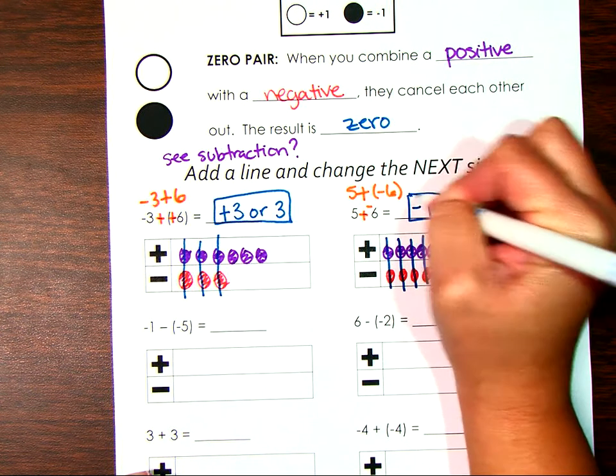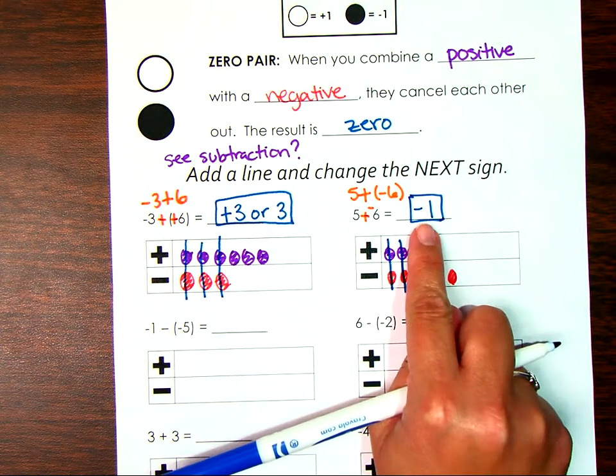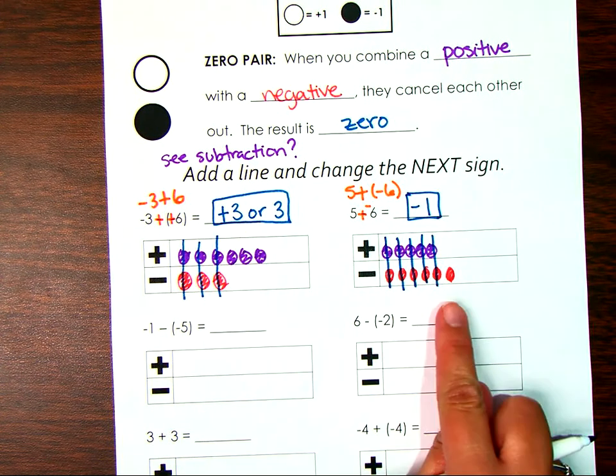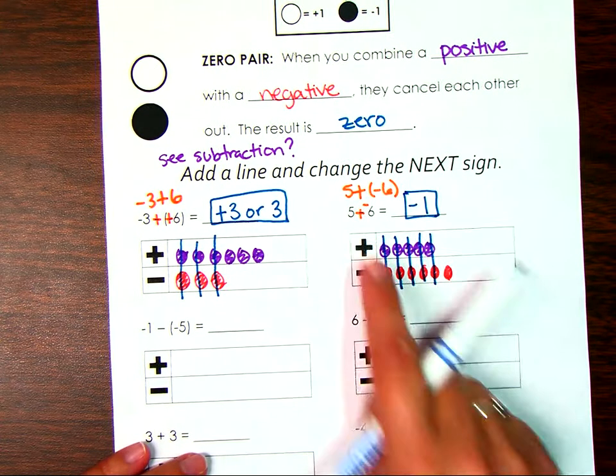If this were a question on an assignment or a test, I bet +1 would be a trick answer for this, and -3 would be a trick answer for the first one. So you want to make sure that you draw your pictures. Again, think about how we rewrote this.